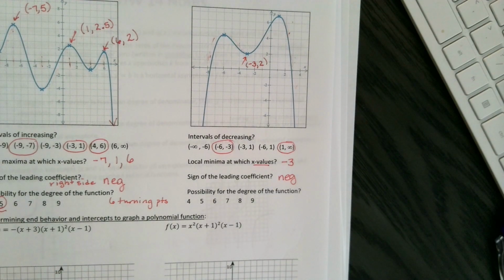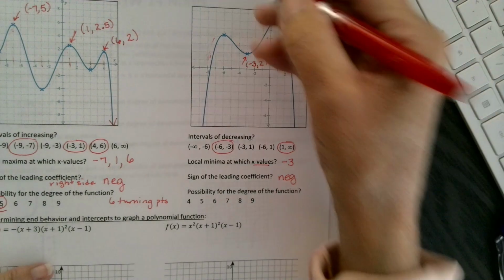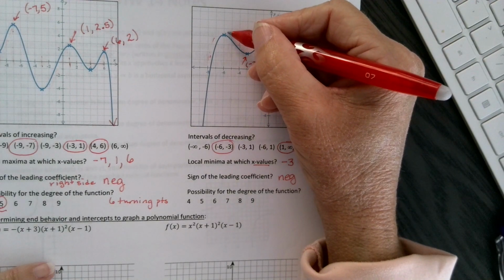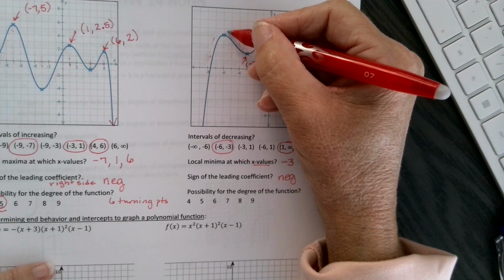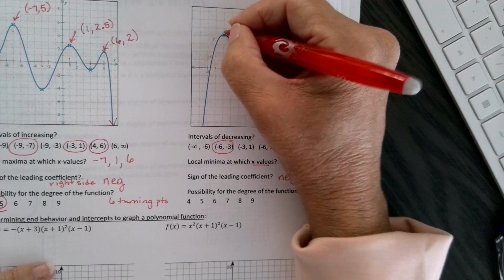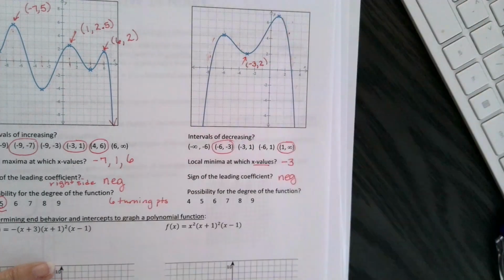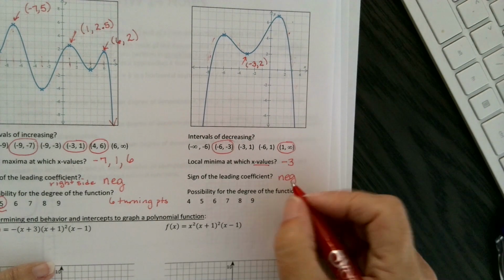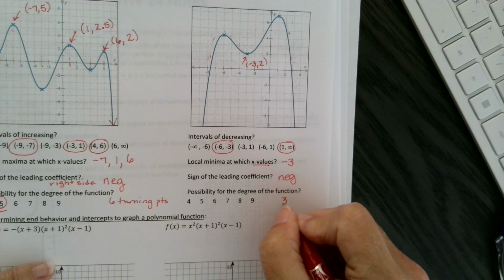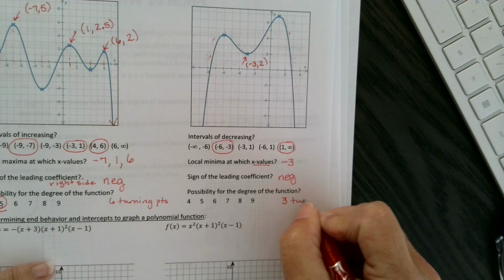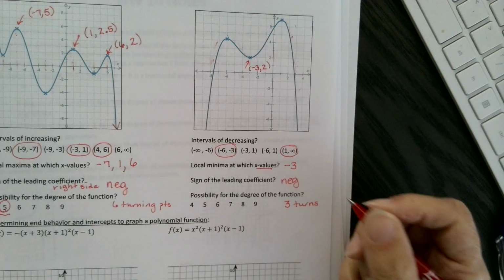Possibility for the degree. Okay, so right here, we have 1, 2, 3 turns. Okay, we have 3 turns. Oh, crap, I think I told you wrong over here.